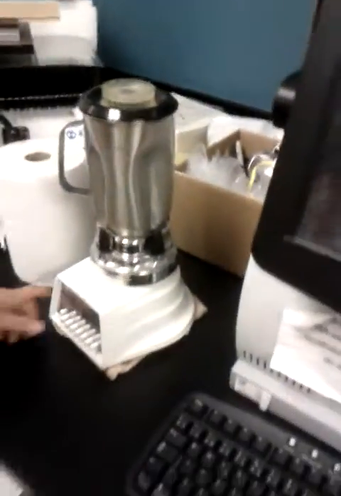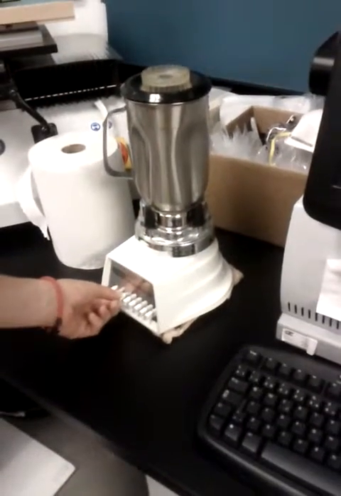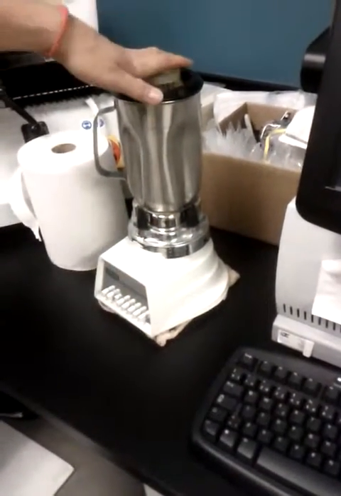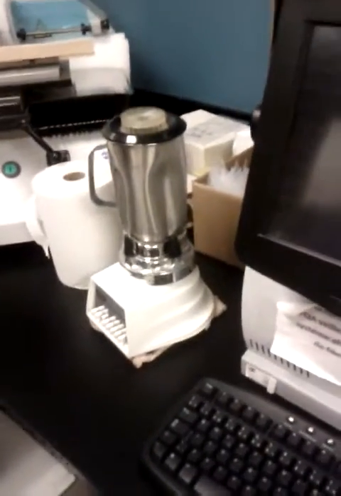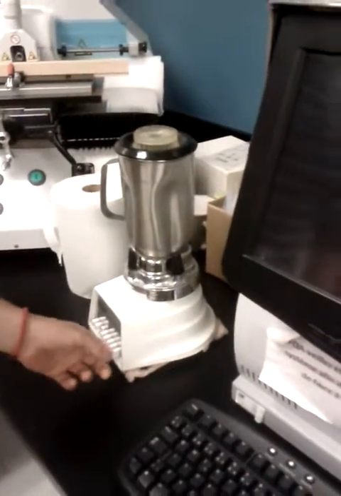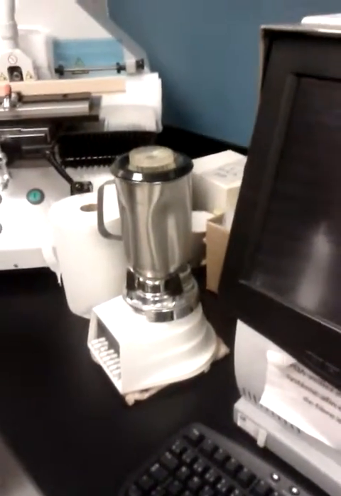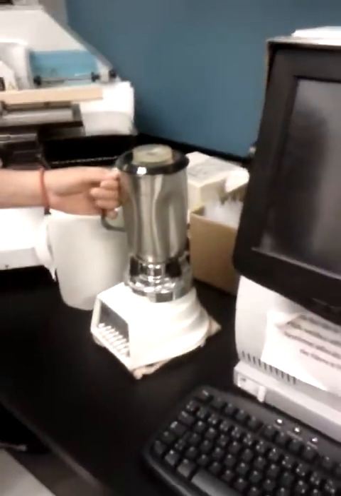I recommend you to grind, if you're not going to grind, at power 2, because it's very powerful, so I don't want to cut my fibers in the middle, just to separate them. If I go too high, the power is going to really grind my sample like a milkshake, so I don't want that.